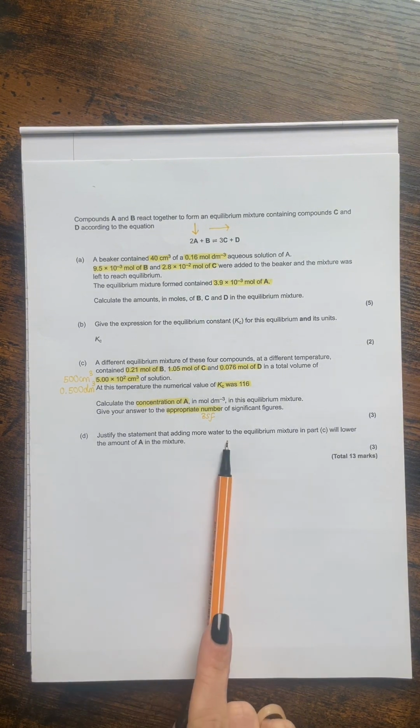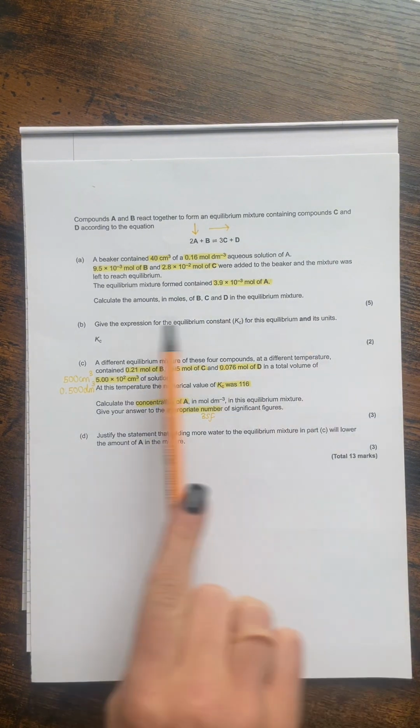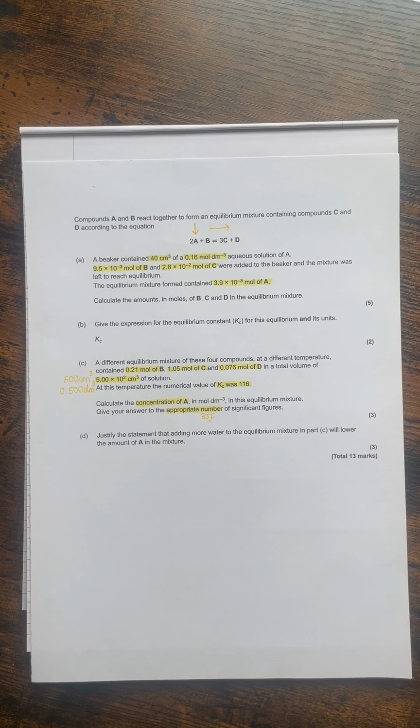Well, adding water is going to dilute everything because they're all in the same beaker. So if we add water, we're adding water to everything. So all of the concentrations will be diluted in the same way. And this then becomes essentially like a pressure question.